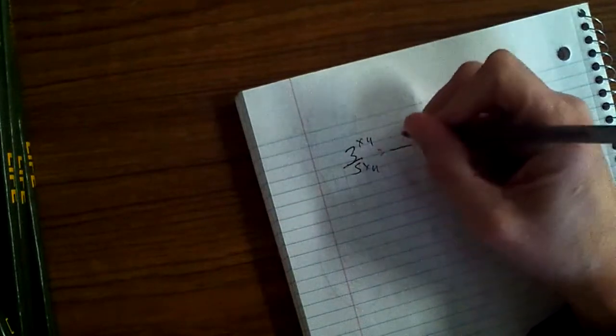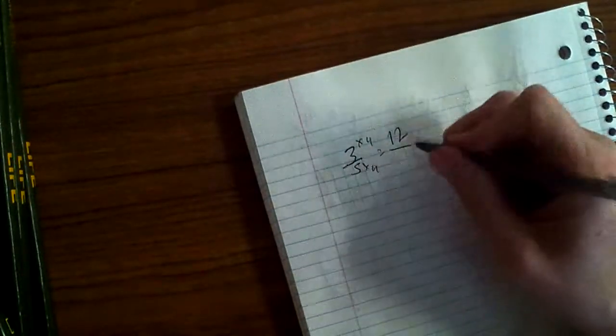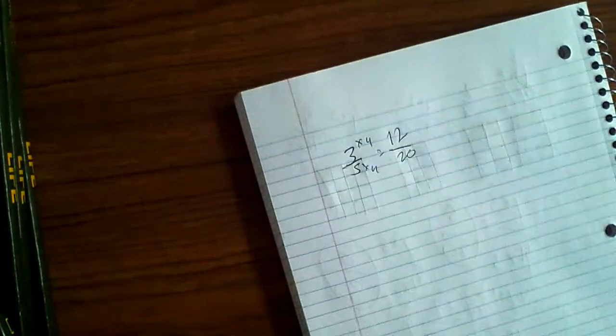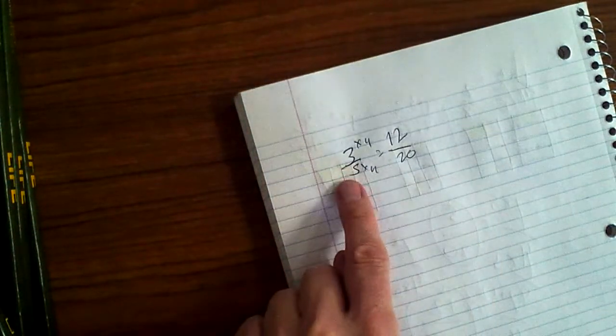So let's say we have the fraction 3/5. I can create equivalent fractions just by multiplying numerator and denominator by the same thing. Let's say I multiply them both by 4. 3 times 4 is 12. 5 times 4 is 20. So 12/20 is equivalent to 3/5.